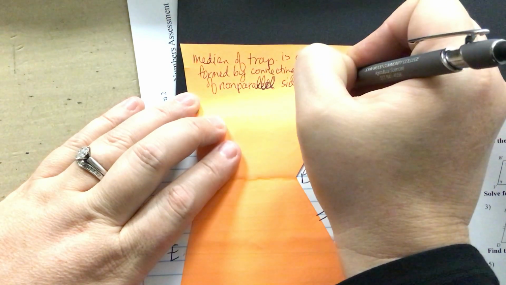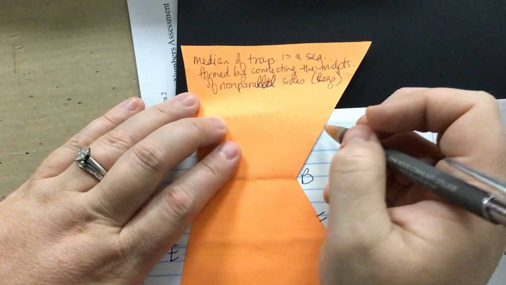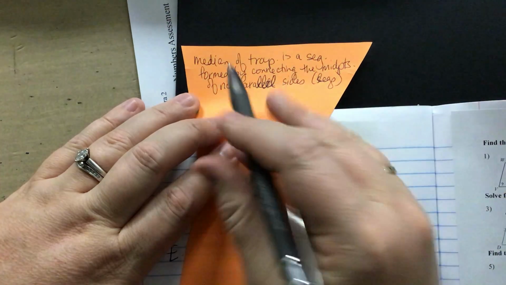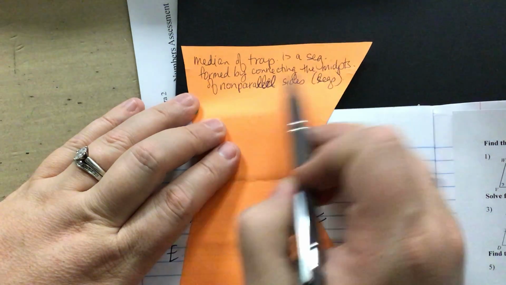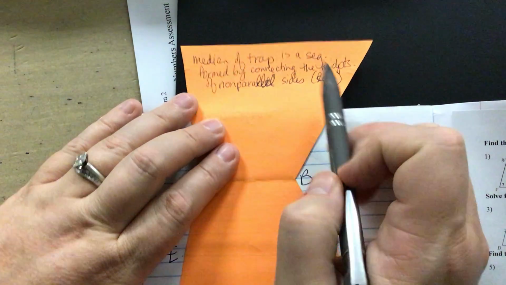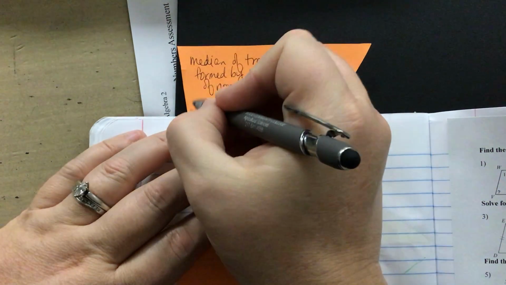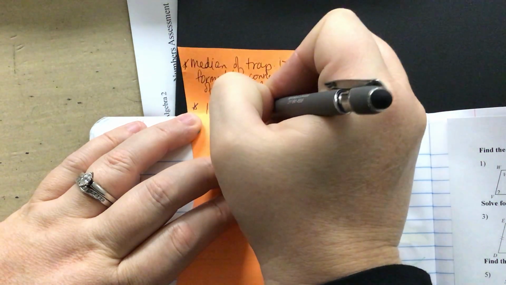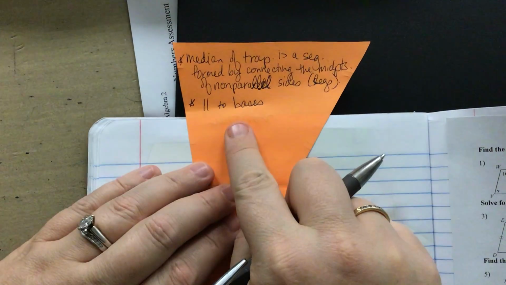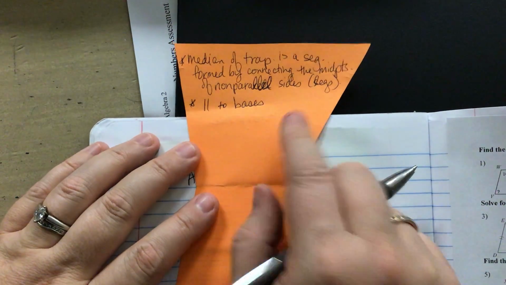And remember, those non-parallel sides are called your legs. So again, median of a trapezoid is a segment formed by connecting the midpoints of the non-parallel sides, which are your legs. Your median is parallel to the bases. So again, it's parallel to the top, parallel to the bottom.